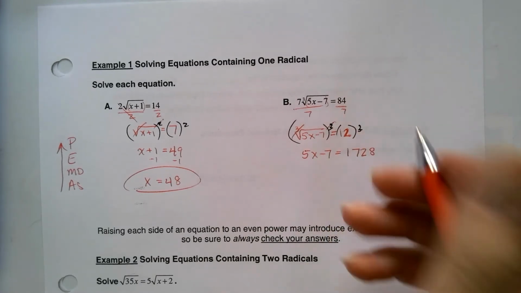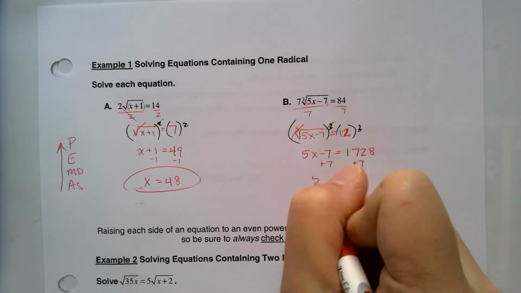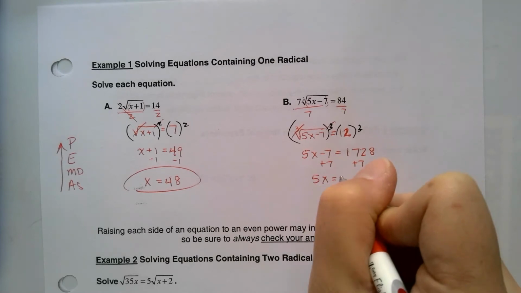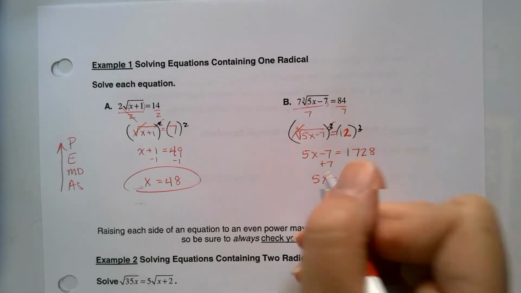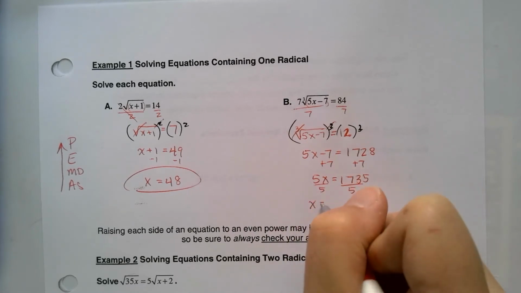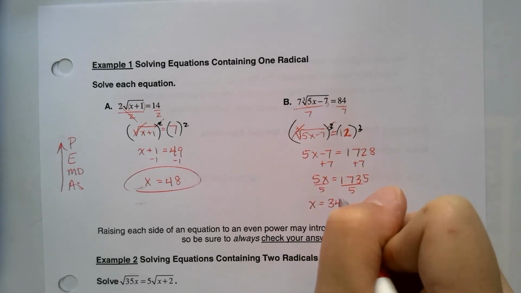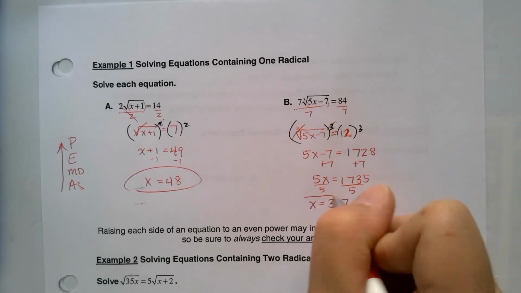I'm just going to have to deal with it, and then I'm going to solve. So I'm going back to basics. I'm going to add 7. It's a linear equation, and I get 5x equals 1,735, and I'm glad I'm going to get a nice even number when I divide by 5, and I get x equals 347. Sorry, I get an integer. I get an odd integer. And that is my answer.